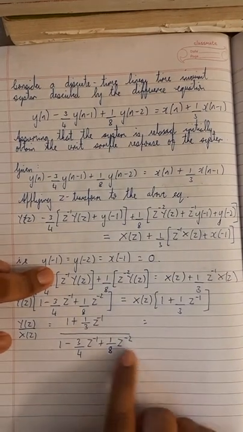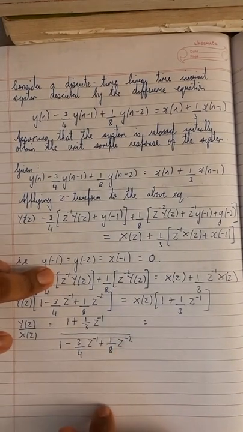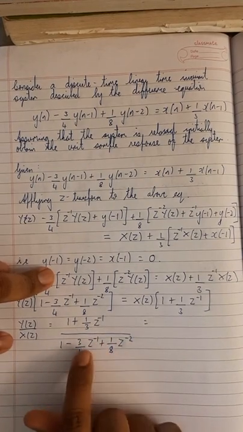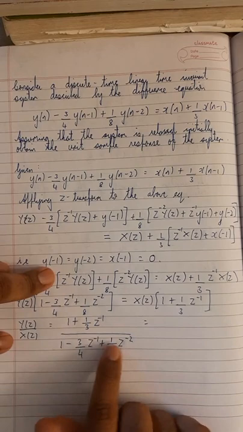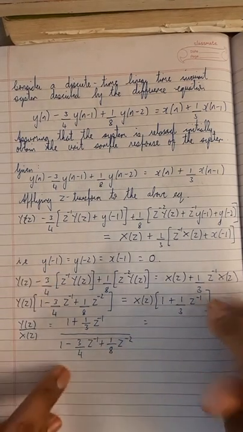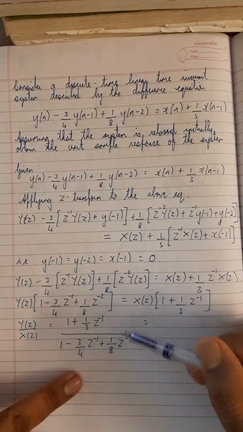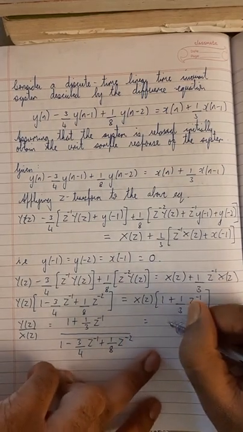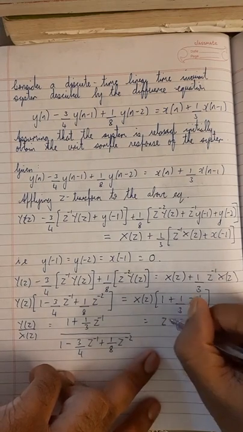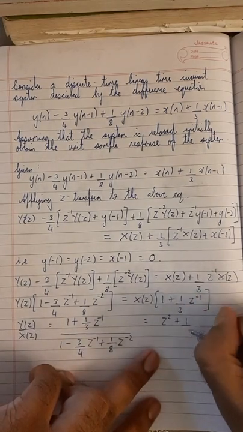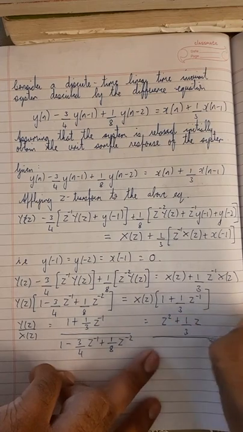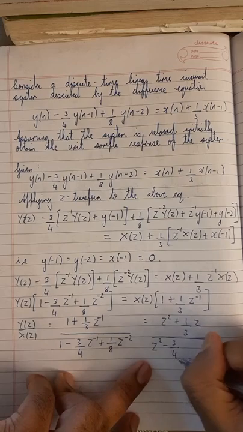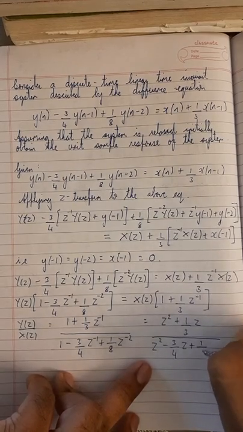Now I need to find the value of h of n, right? To find the h of n, I cannot simply partially factorize this because I need the z to be in the positive powers. So here the z are all in negative powers. So what I'm going to do is multiply both the numerator and denominator with z squared, z raised to 2. So this equation will become z square plus 1 by 3 z by z square minus 3 by 4 z plus 1 by 8.